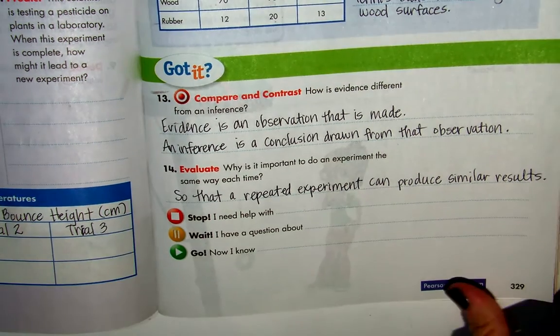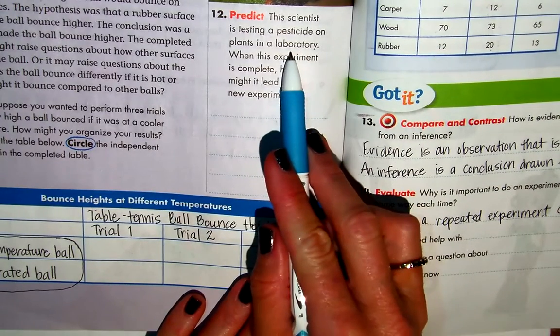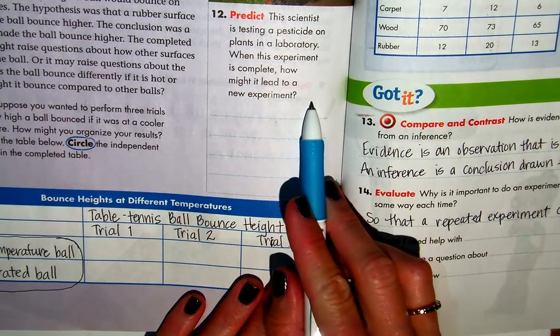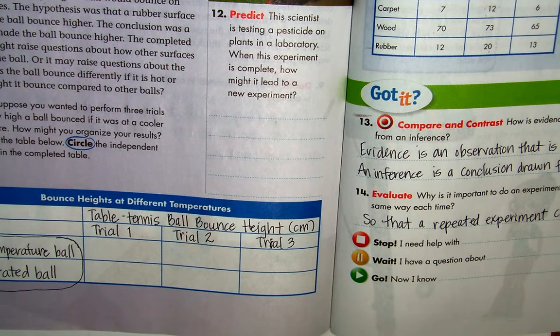And I just realized that we forgot to do 12 over here. This scientist is testing a pesticide on plants in a laboratory. When this experiment is complete, how might it lead to a new experiment? And the answer to that question would be that the scientist might test the pesticide outdoors, or he or she might test it on different plants.